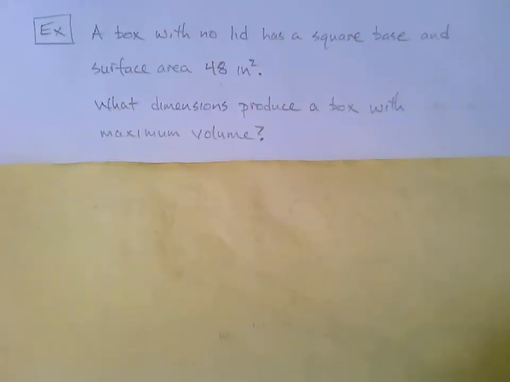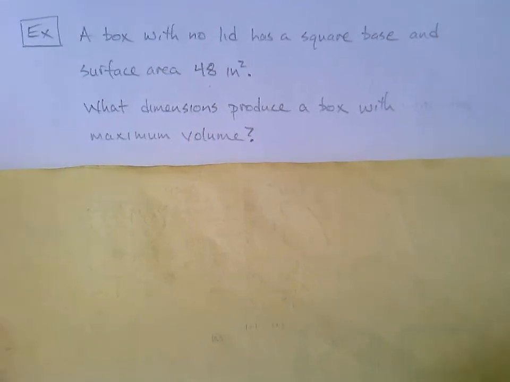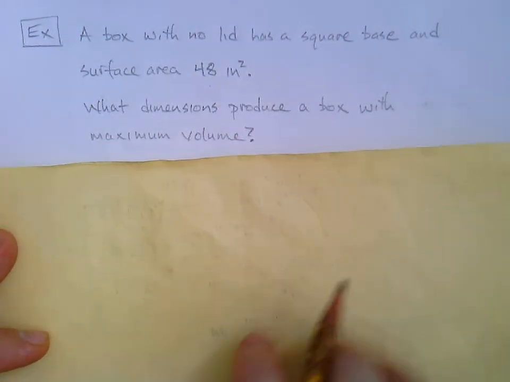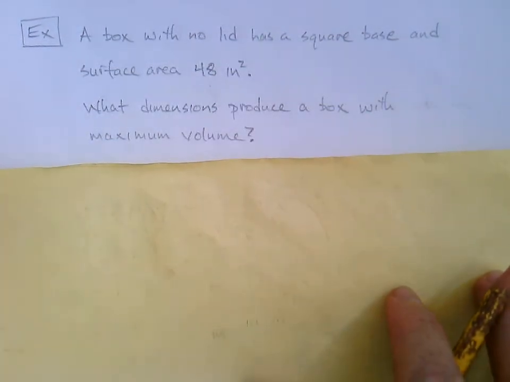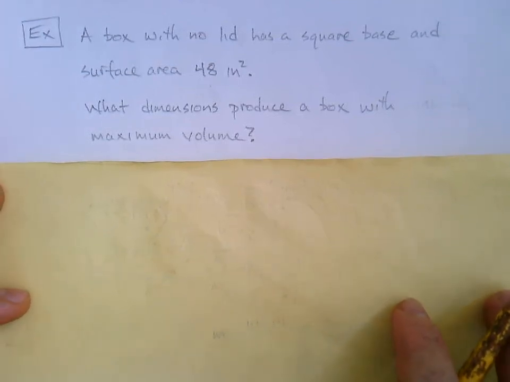as we look at this example now. Like I said, optimization got a very similar feel to related rates, so the questions are going to be sentences or maybe a paragraph. And the most difficult part is just coming up with the equations in the first place, right?